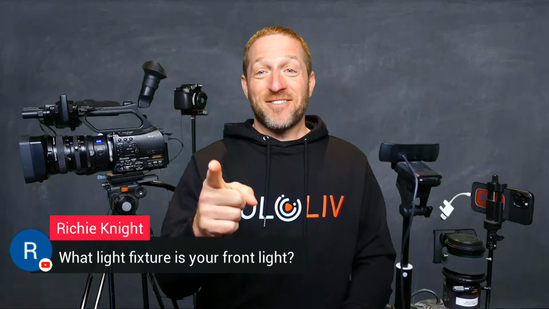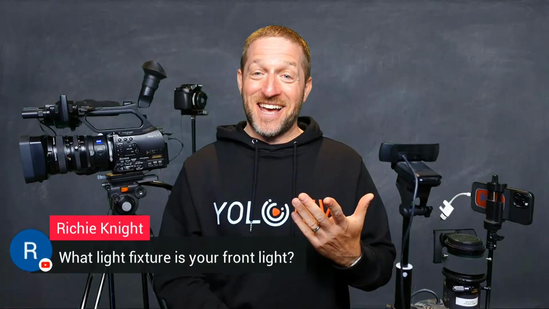What light fixture is your front light? I have a video on this light. This is actually a 1 foot by 4 foot soft light for a ceiling that I have mounted in front of me on a dimmer. So I can dim it and get the right difference.